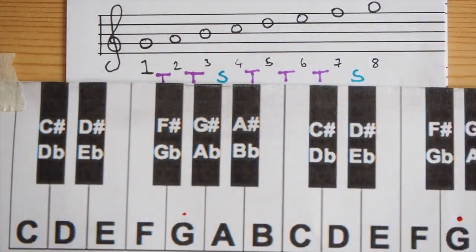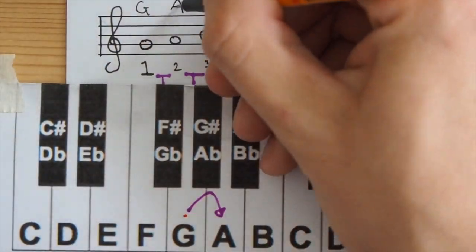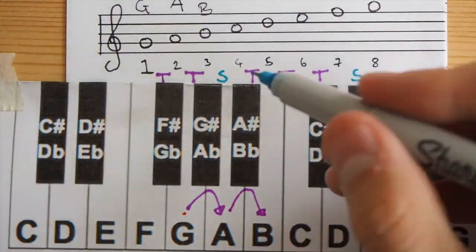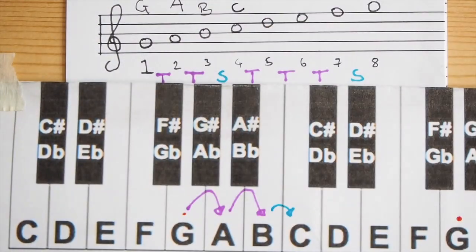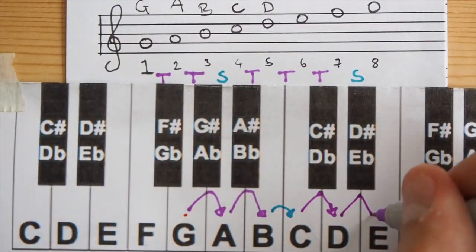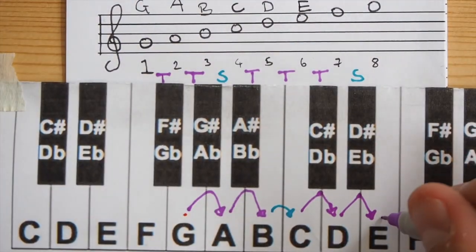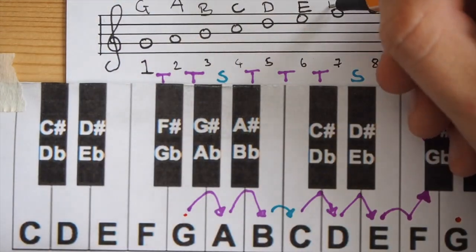From our starting note then, G. Go up a tone, A. Up another tone, B. Go up a semitone, C. Up a tone, D. Tone, E. Tone, F sharp. Semitone, G.